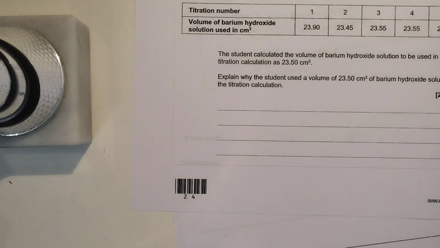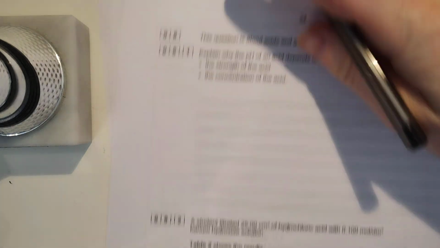Alright. I'll try not to make any mistakes on the other questions, because that's not very good, is it? I'm warming up a bit now. Now I've actually got into some questions.